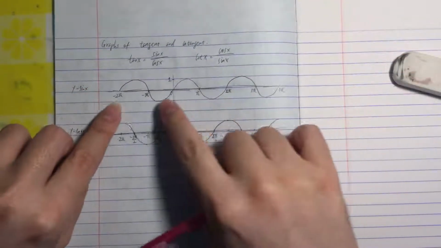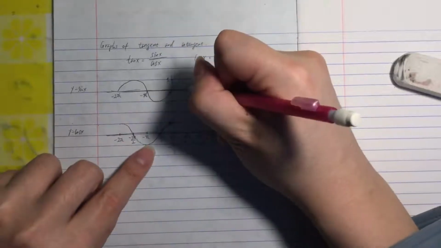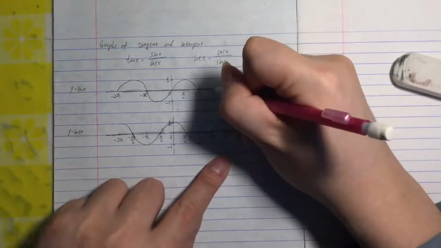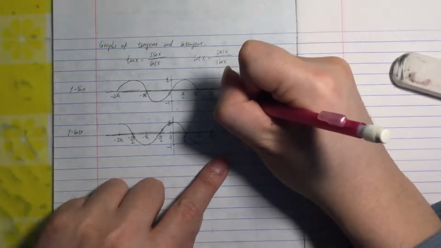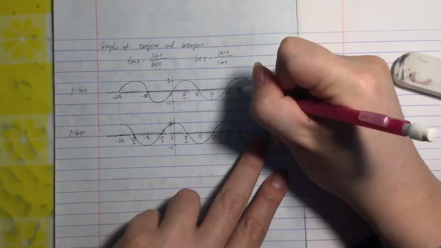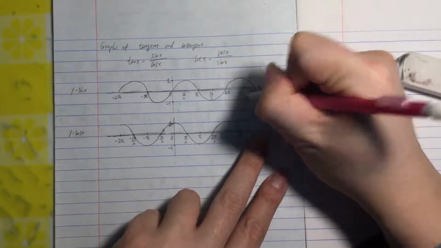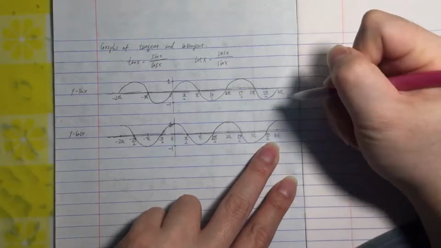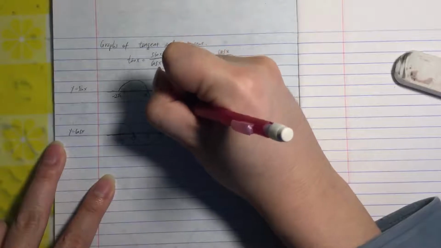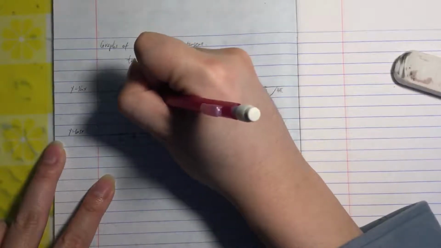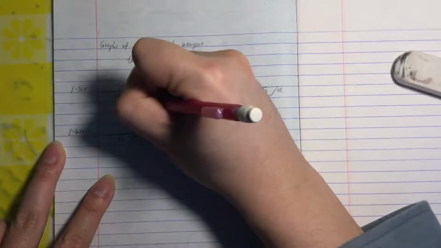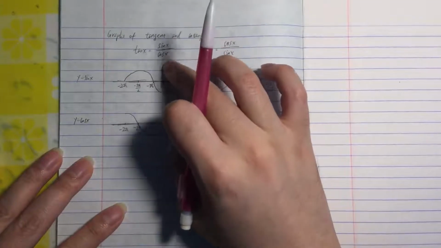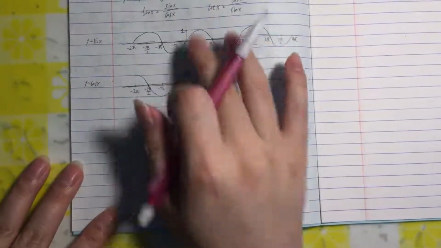Let me label the same thing in the sine function. The midpoint between 0 and pi is pi over 2. That's 3 pi over 2 here. That's 5 pi over 2. That's 7 pi over 2. That's negative pi over 2. That's negative 3 pi over 2. Now, let's graph tangent based on sine over cosine.